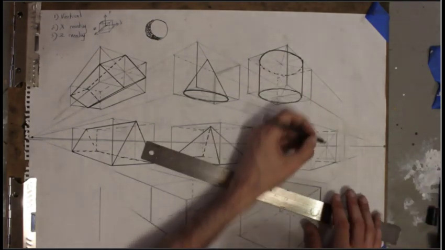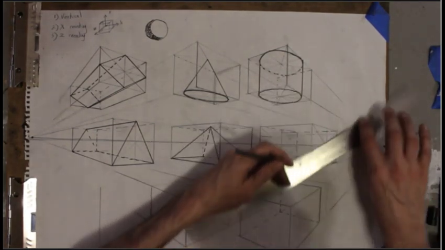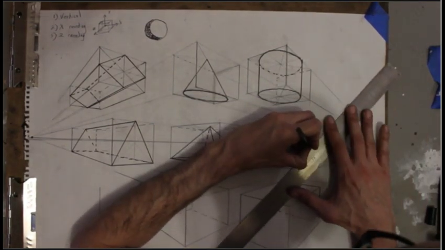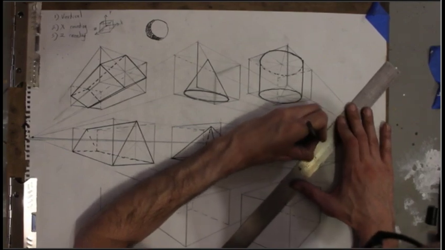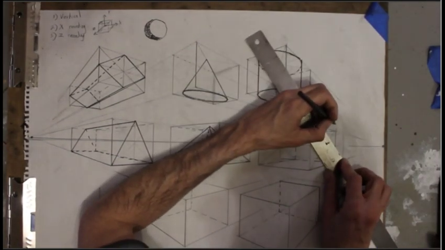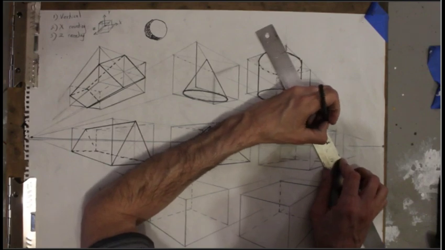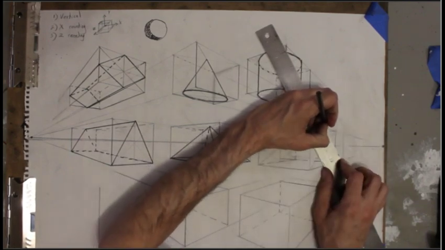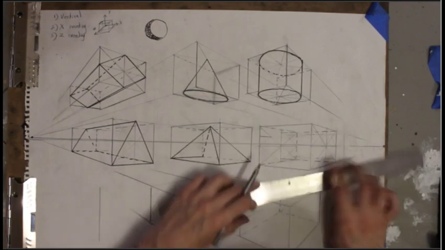Okay, and then we would X out each of these smaller planes. What was that? Wow, that's just a cat.